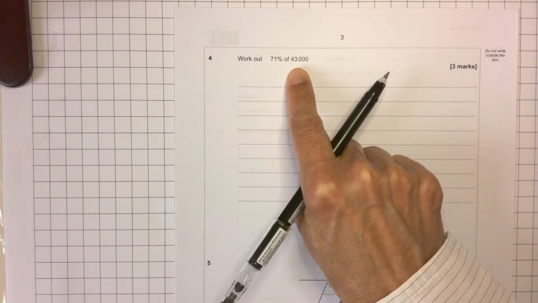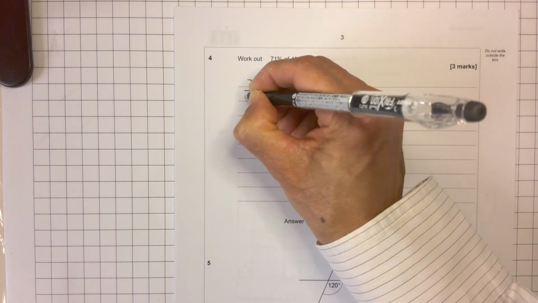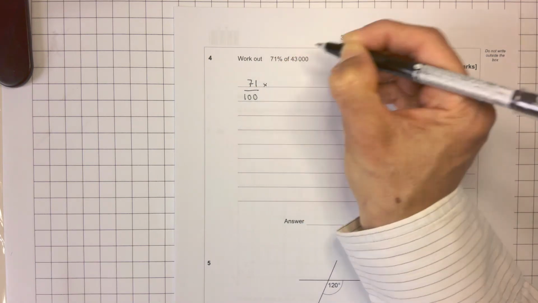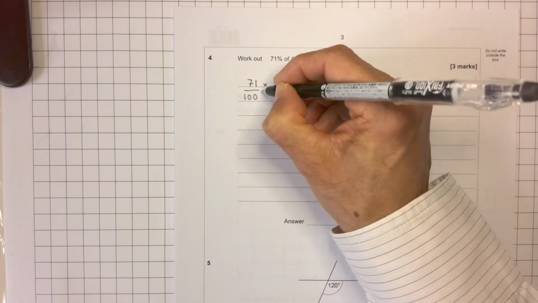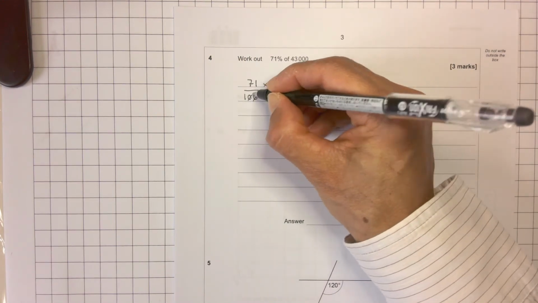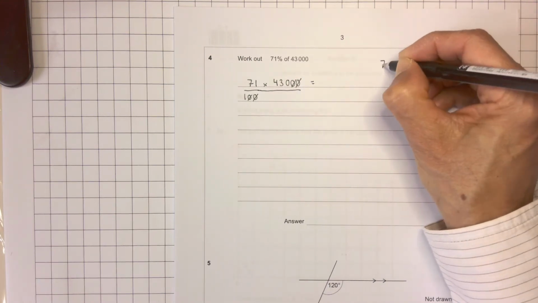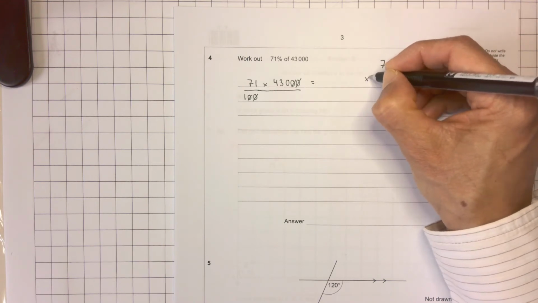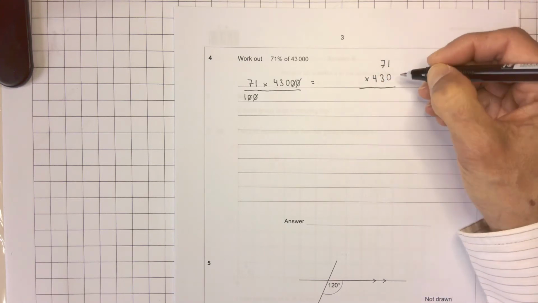Now there's various ways of doing this. You can do a straightforward calculation, or you can use the idea of knowing what the various percentages are. So the calculation type one would be saying 71 out of 100 times by 43,000, and if you do that, you can see that we can actually cancel some zeros. 2 zeros on the bottom, 2 zeros on top, and so now we're left with a calculation which is going to be 71 times 430.